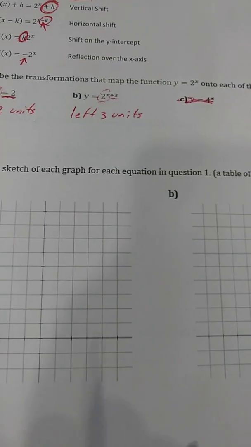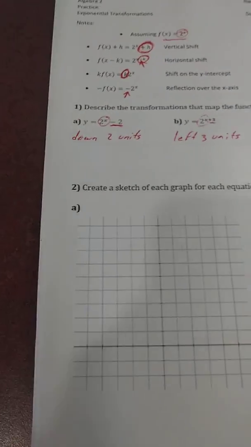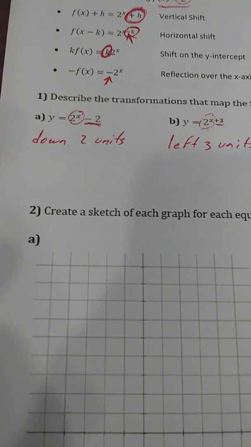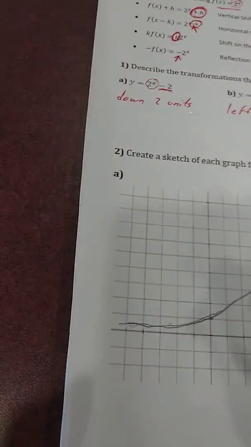Now create a sketch of the graph of each of the equations in question. So the sketch doesn't have to be exact, okay? Again, you know that the original graph should pass through 1, and it should pass something like that. Just make a curve that passes through it. You know this graph.